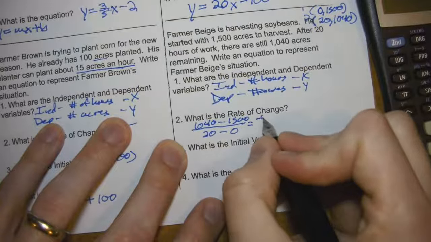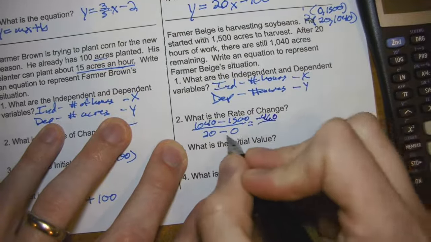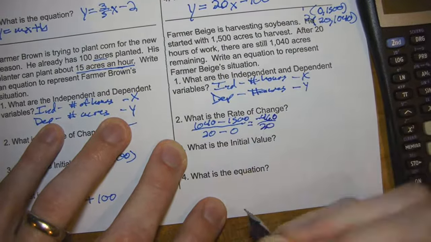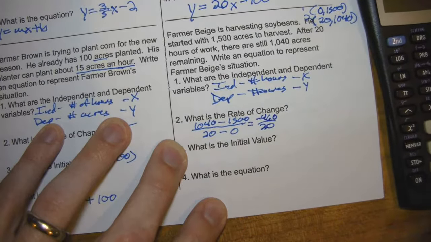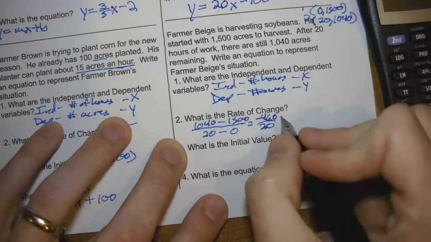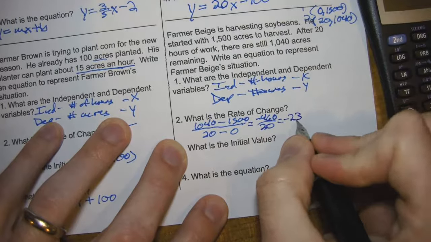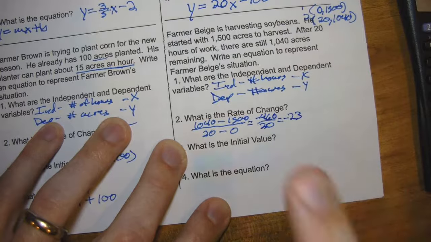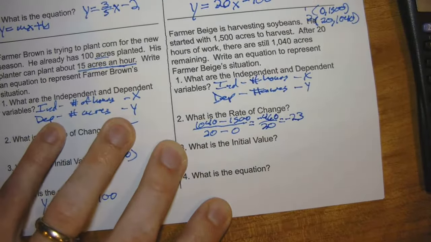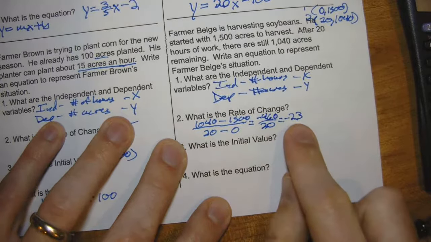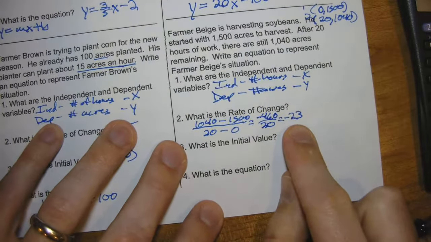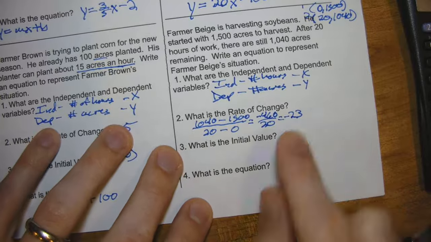So negative 460 over, what do we say, 20? Cool. So let's divide that out. 460 divided by 20, and that gives us a negative 23. So he has 23 fewer acres every hour that he's working. All right, and 23 acres, guys, that's a lot. If you're doing that in an hour, my goodness, you must have a really big machine and you're flying fast.